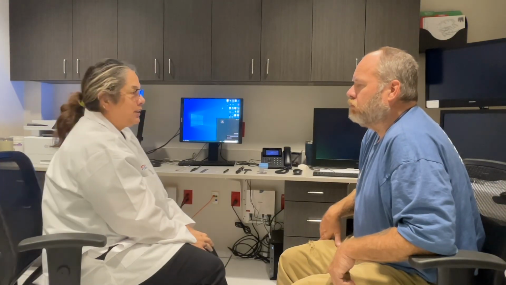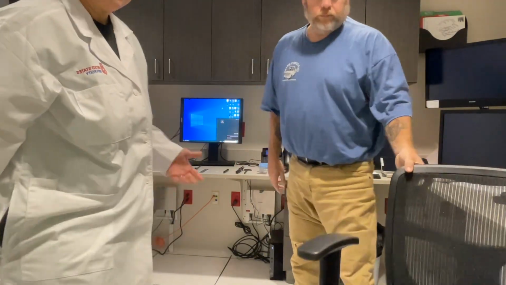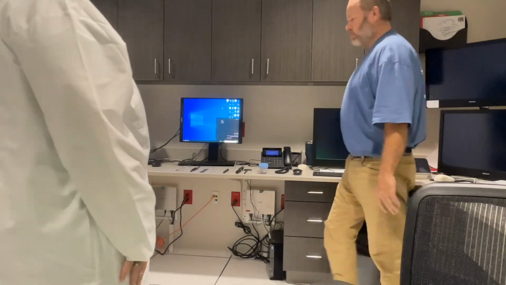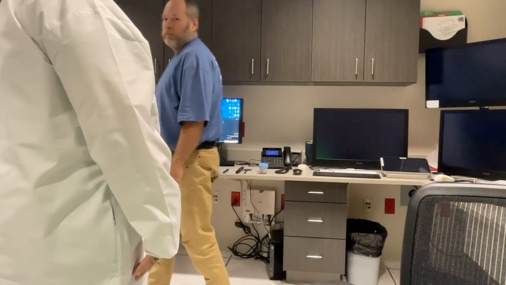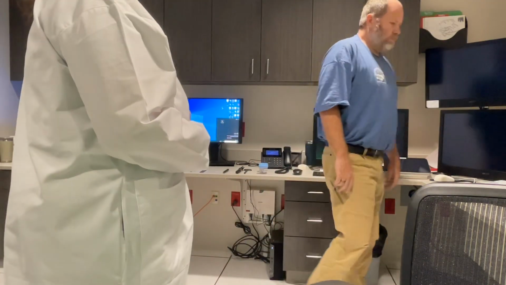And I know I'm missing something, but I just can't think of what it is. So I'm going to have you go ahead and stand up. And I'm going to assess gait, so if you wouldn't mind taking a few steps forward and back. So gait is steady and coordinated.